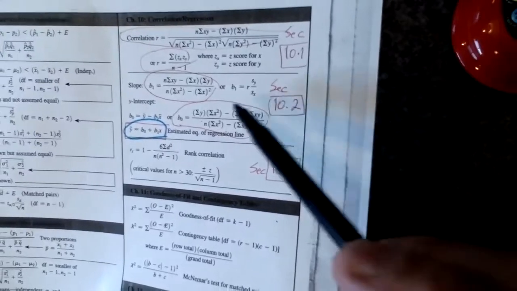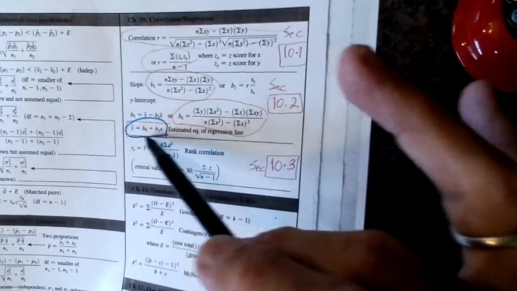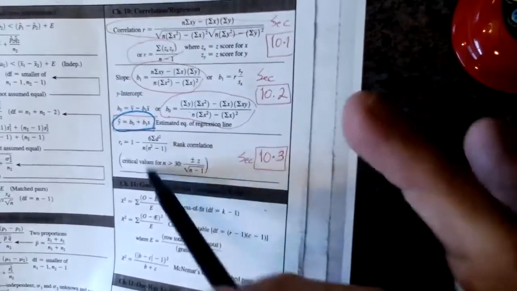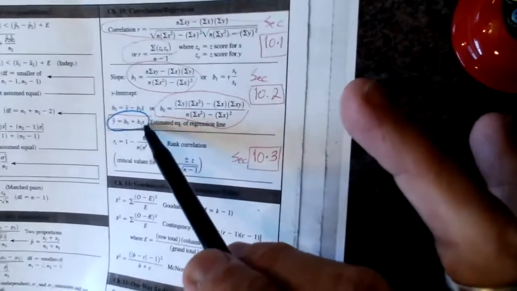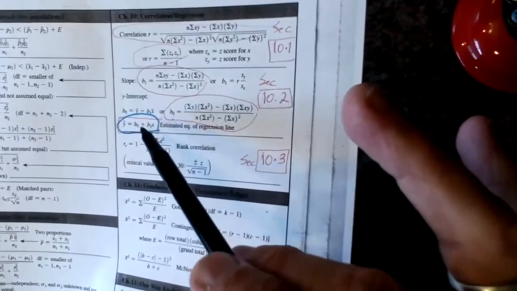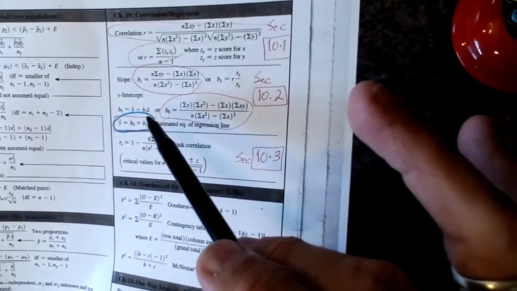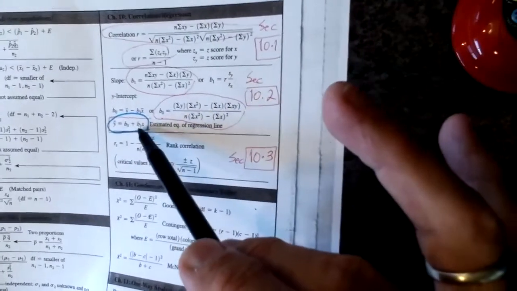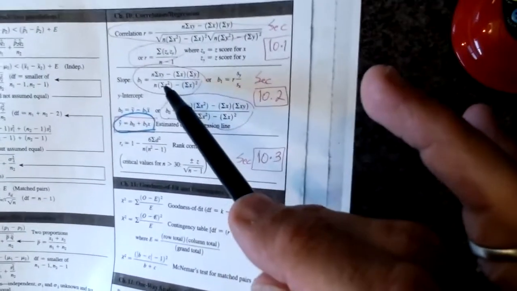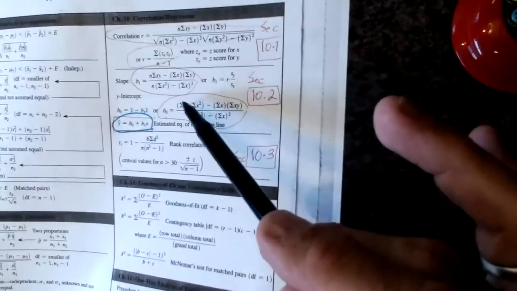For 10.2, we are using the regression equation or regression line, and this is for 10.3. But for this one, it's easier to use a calculator. A calculator would do b0 and b1 for you, so you don't have to go through all this. But I just want to show you, if you want to do hand calculation, this is how to do it.